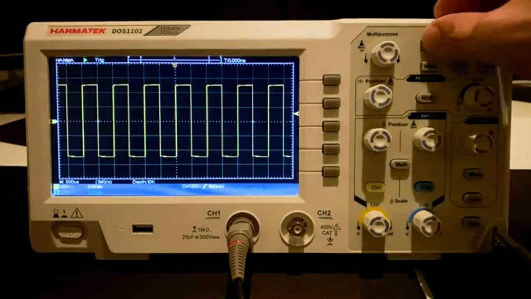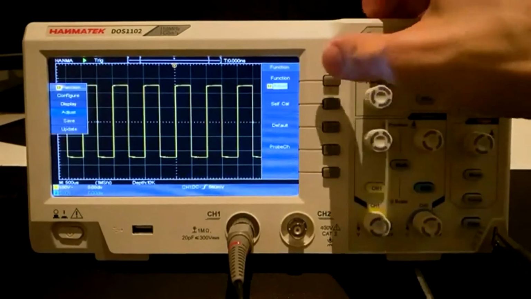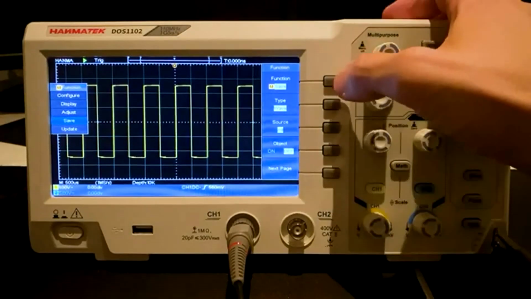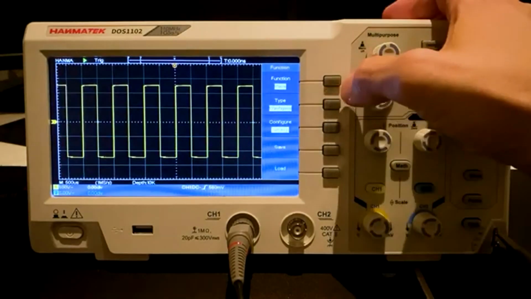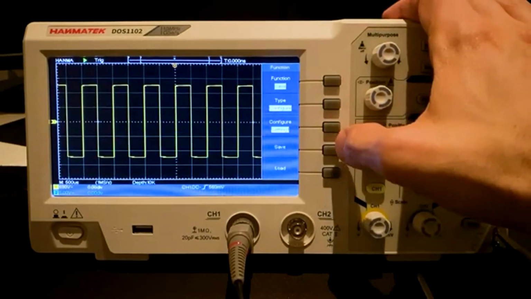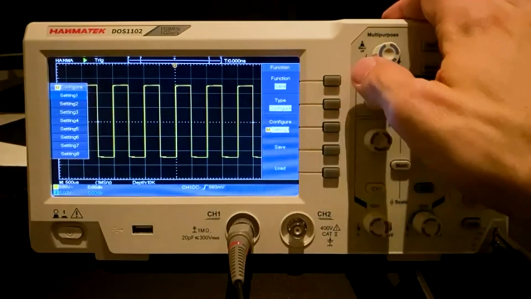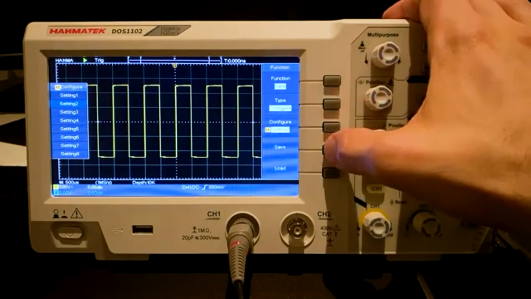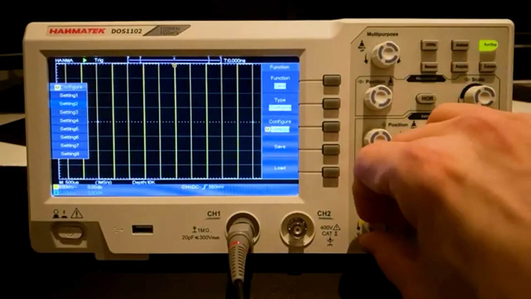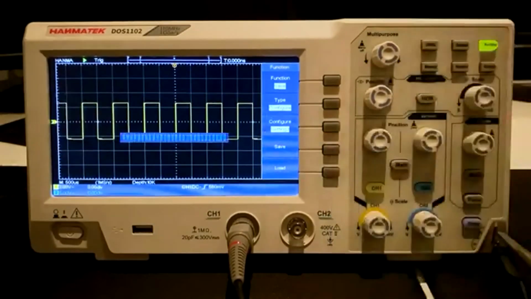We switch to the section Save. The device can save different types: waveforms, configuration and images. We start with configuration and setting 1. When pressing Save, setting 1 is saved. Now we change the parameter for the signal and press Save again.